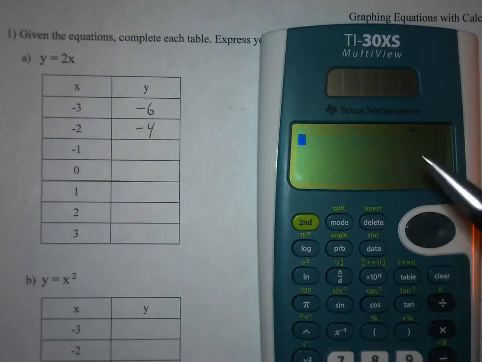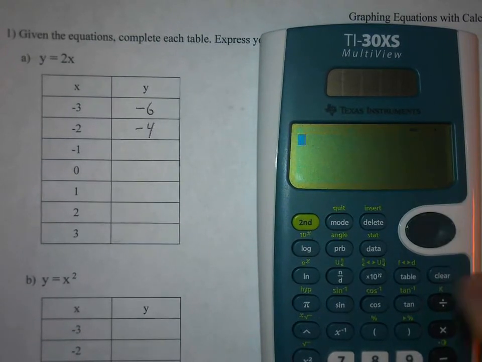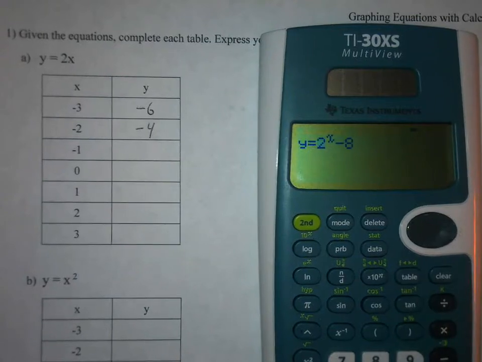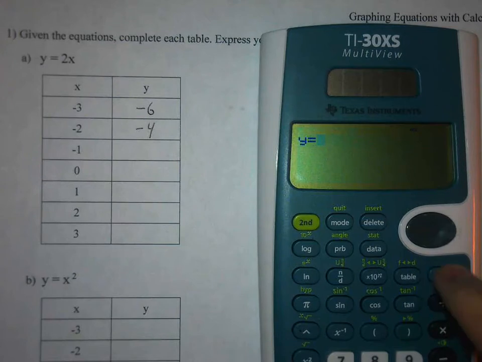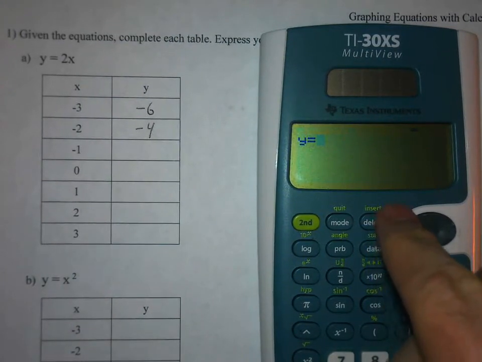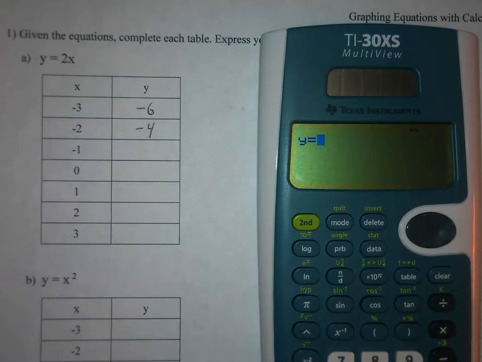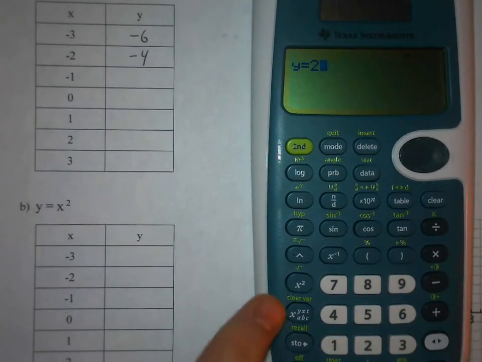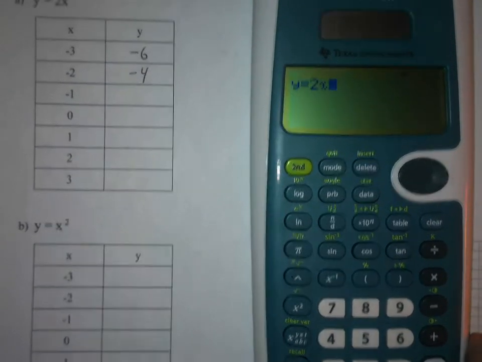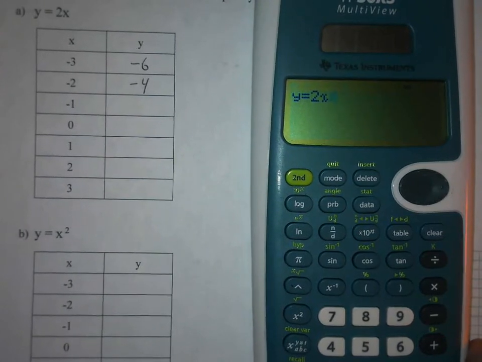So what you do on the TI-30 MultiView calculator is you press the table button, and that'll take you to the y equals. Now I already have an equation in there, so I'm just going to clear whatever was in there. Or you can press delete and get rid of whatever's in there. And then just enter in your equation, 2x. Okay, so I'm going to hit 2, and then the x variable button, it says x, y, z, t, a, b, c. That is your x variable button. Okay, so my equation is y equals 2x.